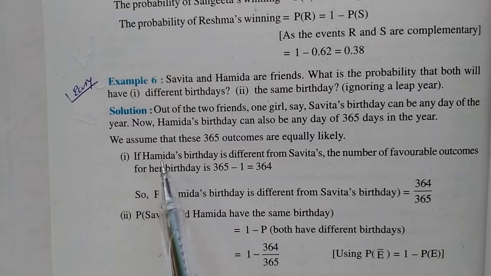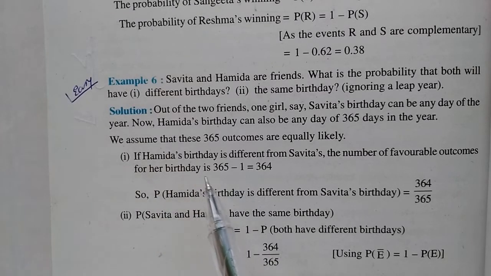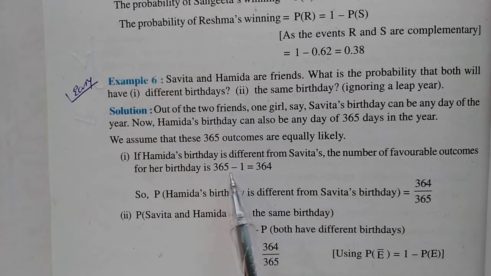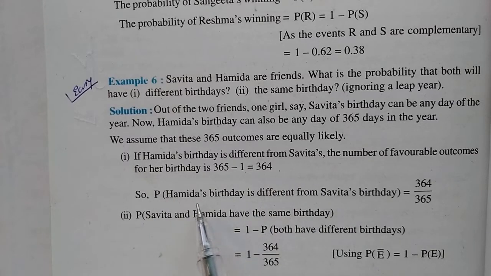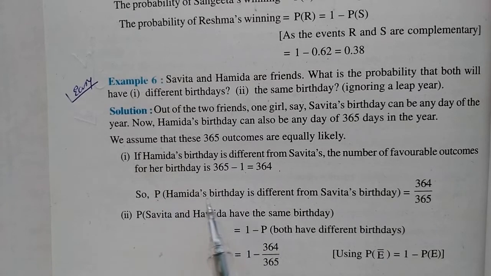So Hamida's birthday will be a different day, because here it is given that the birthdays are different. So 365 minus 1 means 364. So Hamida's birthday is different from Savita's birthday. Therefore, the probability is 364 upon 365.